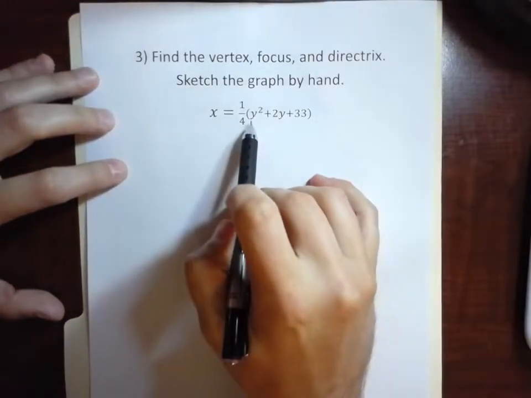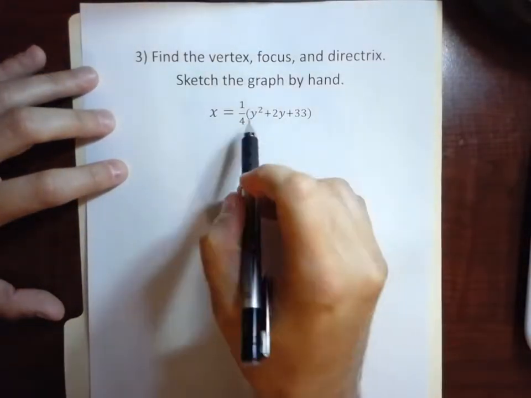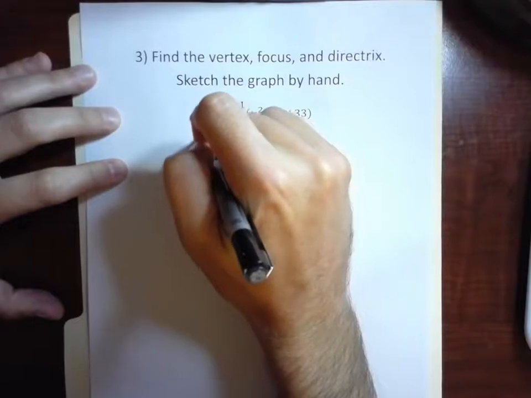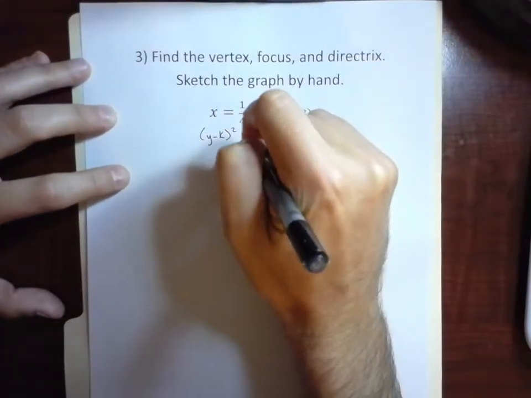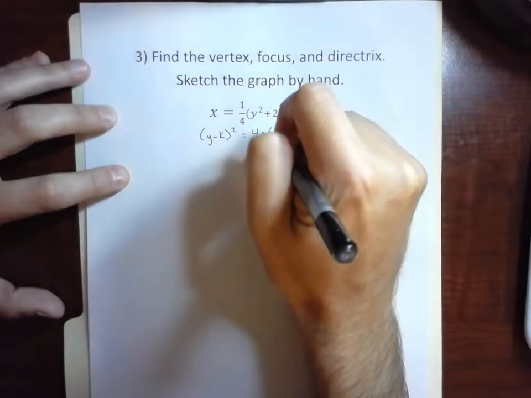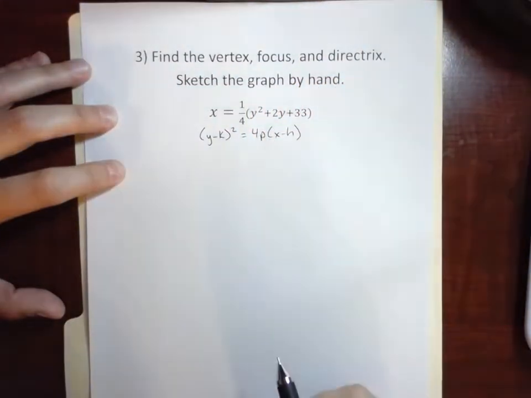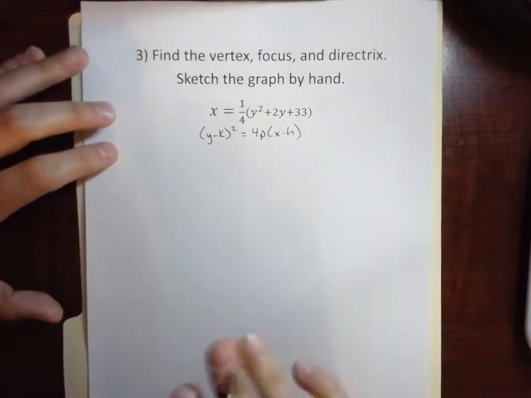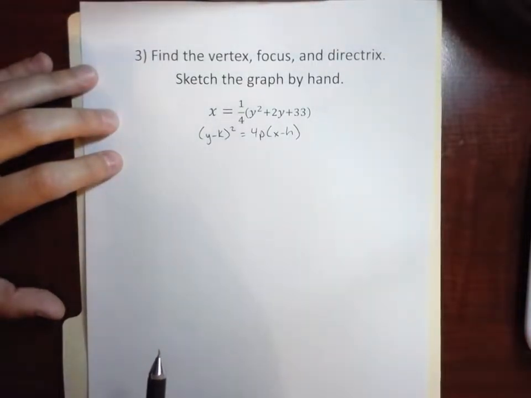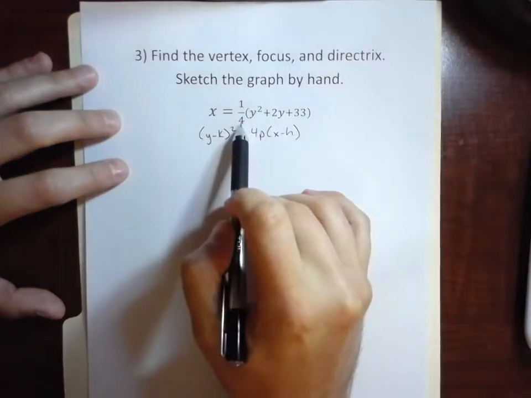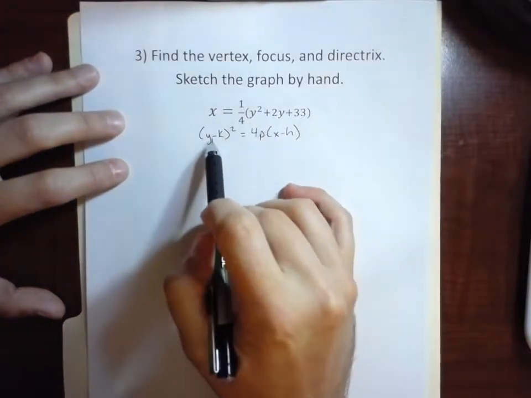Now in this case, notice the y part is squared. So let me just go ahead and remind us what that equation is going to look like. y minus k squared equals 4p times x minus h. So that's our goal. We want to rearrange this thing, make it look like this equation so we can find those key parts. So first of all, there's no numbers in front of our squared stuff.